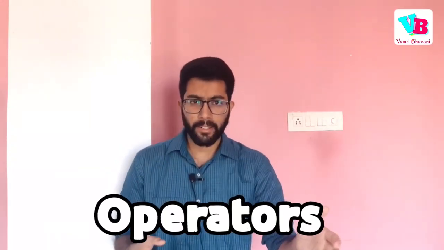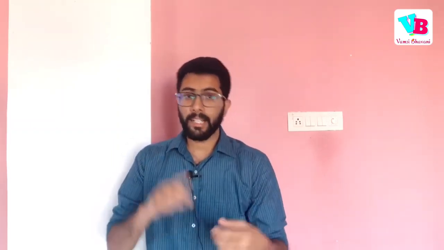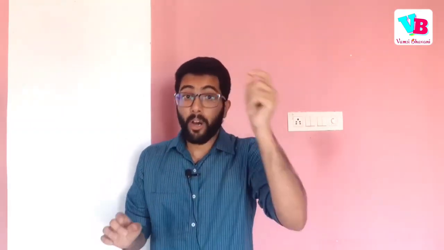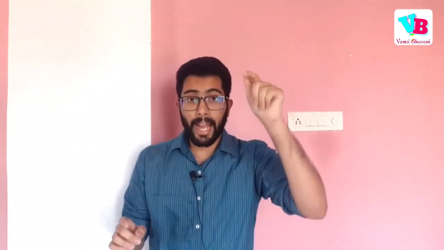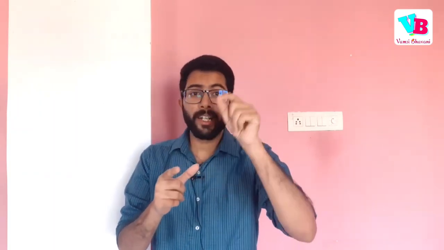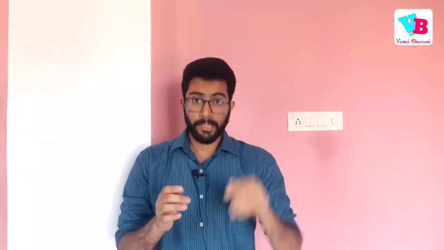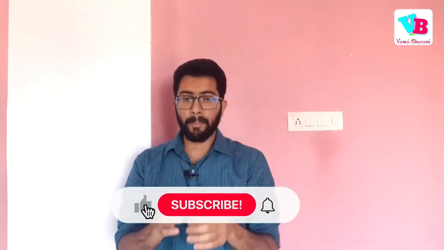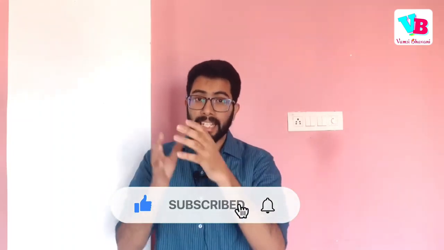Now, take any expression. Let's say A = B + C. What are the operands here? The operands are A, B and C. What are the operators here? The operators are the equals sign and the addition sign, plus. So both of these are operators. What do these operators do? They simply tell us the operation being performed between the different operands. For example, take plus. This operator plus tells us that an operation called addition is happening between B and C.